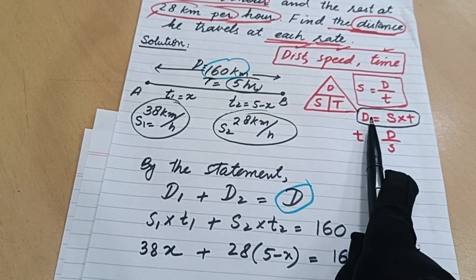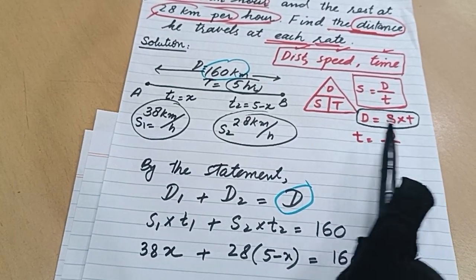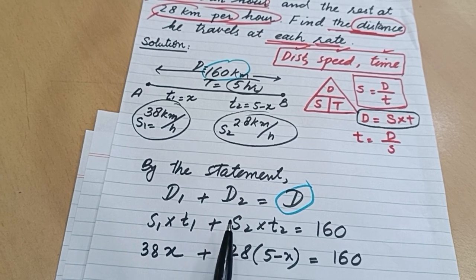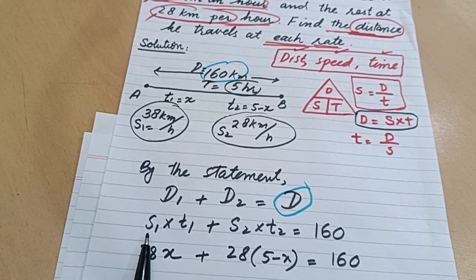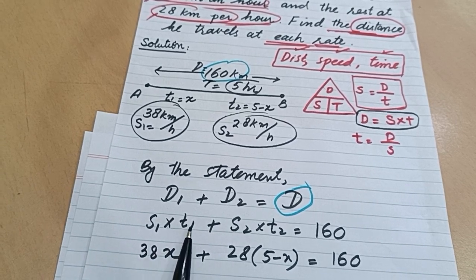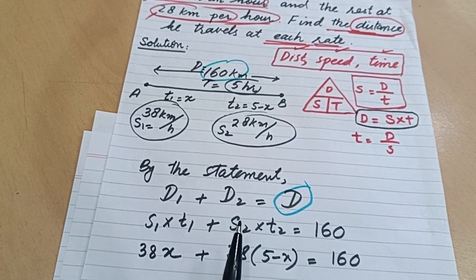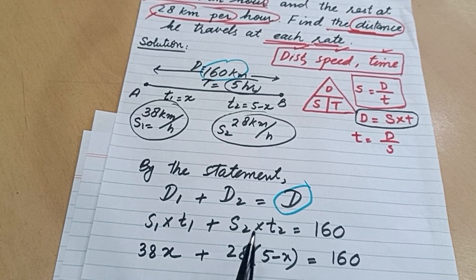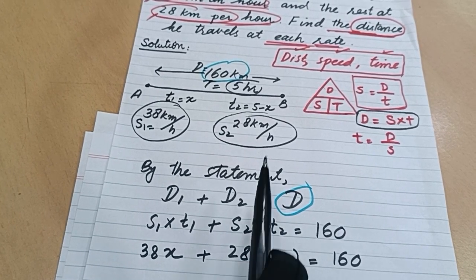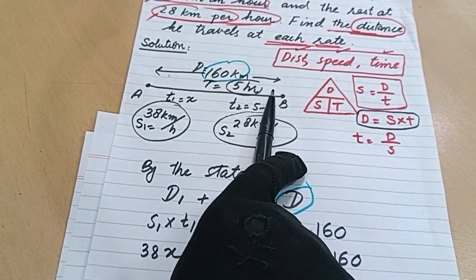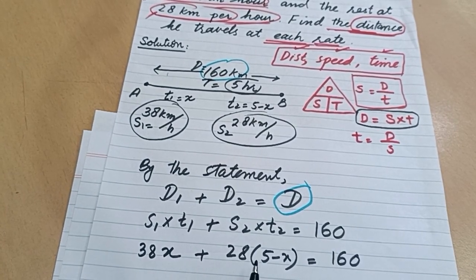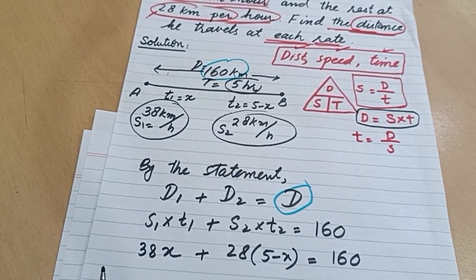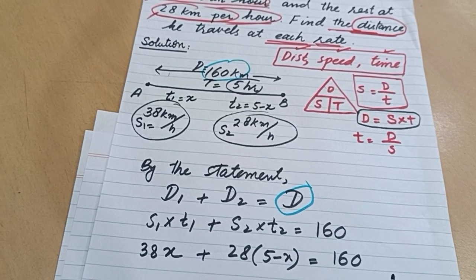Distance equals speed into time. The first speed is given as 38 and the time we suppose is x. The second speed is given as 28 and the time left out of the total time 5. 5 was the total hours, so x hours are done with this speed, and the remaining is 5 minus x hours. This is a simple equation transformed.